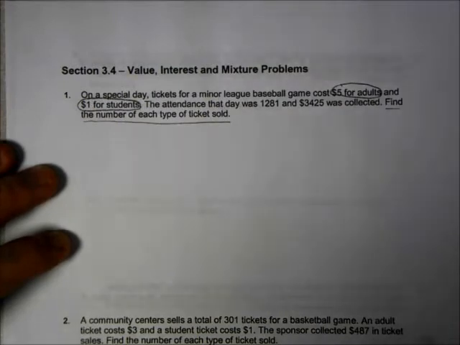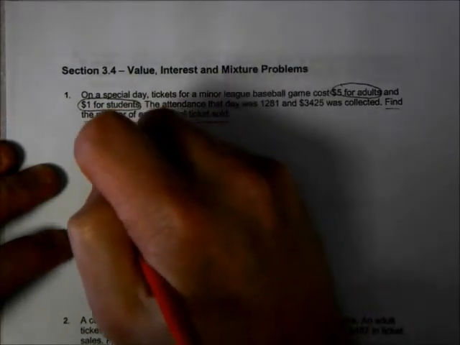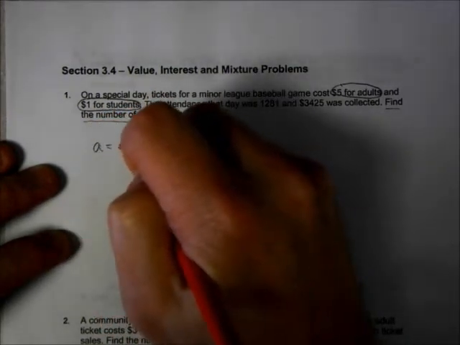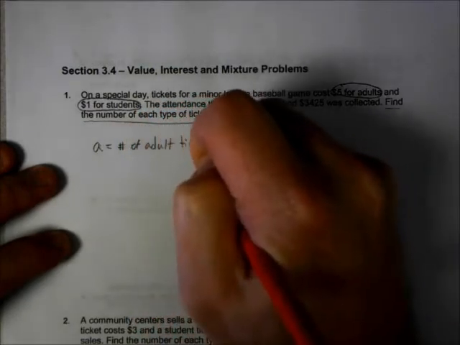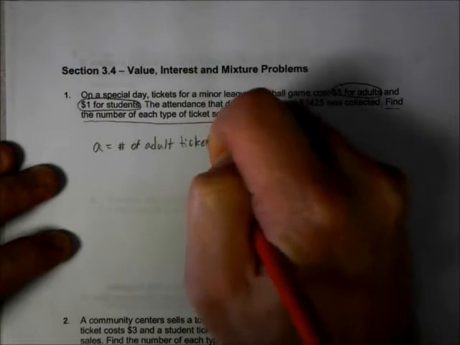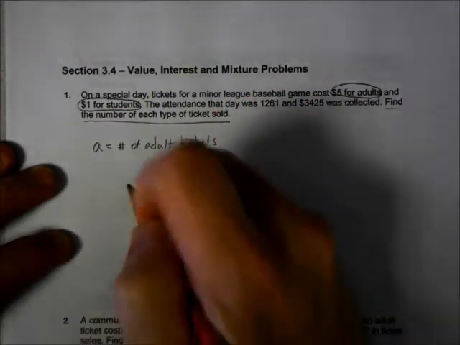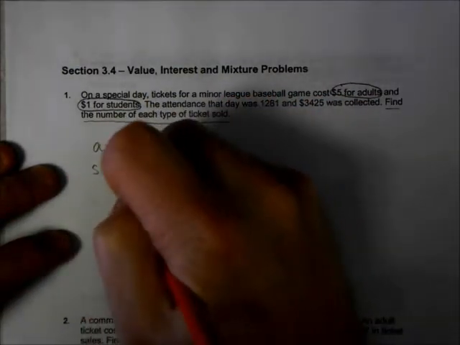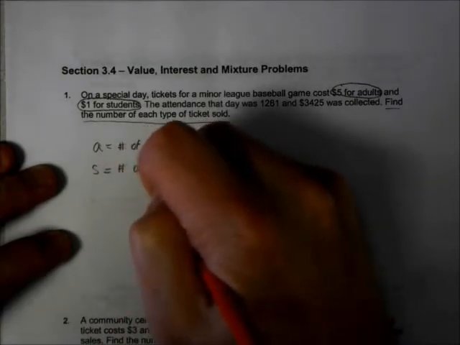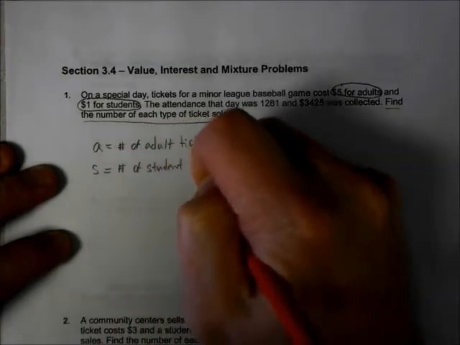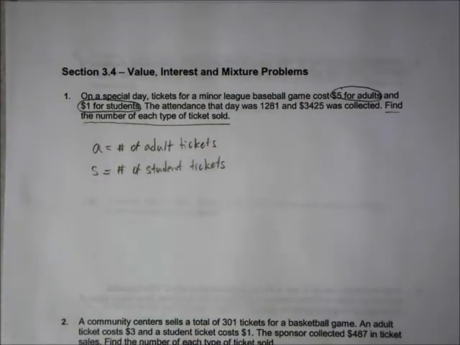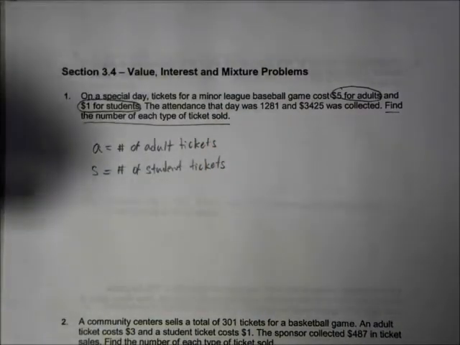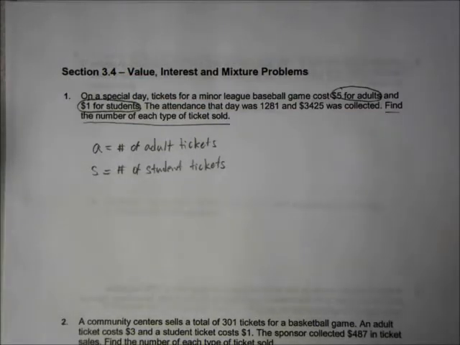So the two things we're trying to find, I'm going to let A equal the number of adult tickets and S equal the number of student tickets. And it's important to write that down like I did so that people reading the problem, in particular me when I'm grading your exam, know what your variables stand for, what your variables represent.